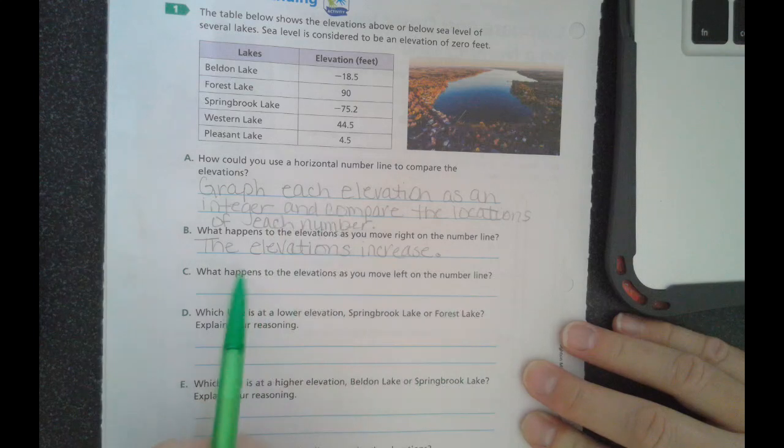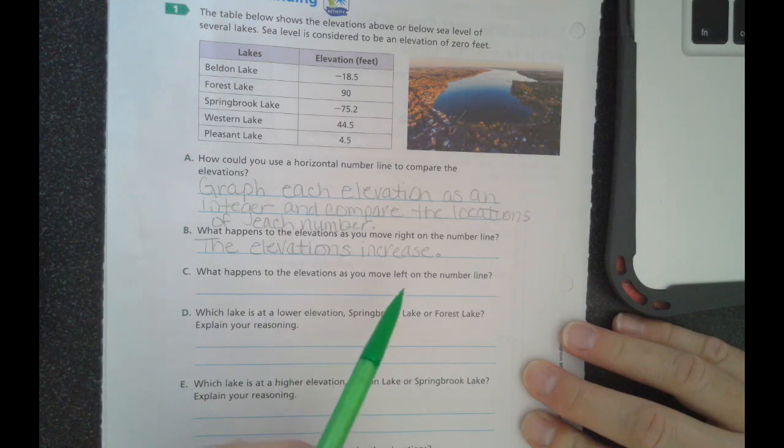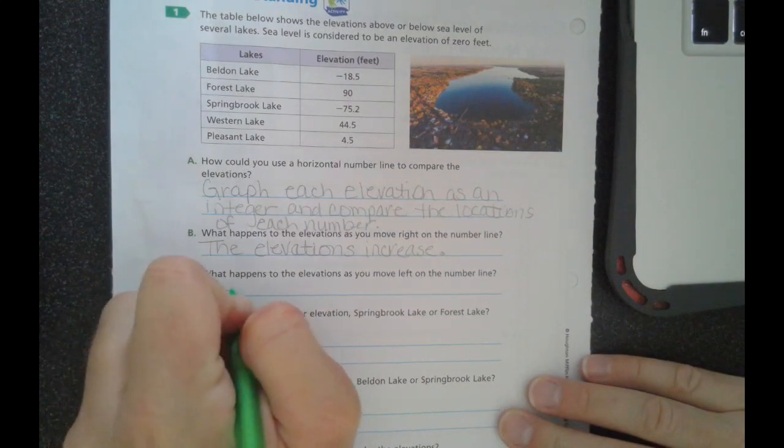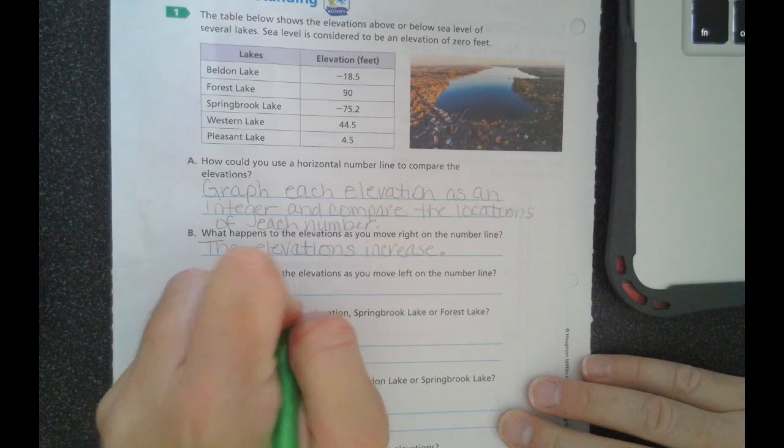So I put that the elevations increase because I know that the more we go to the right, the larger the numbers get. Question C, what happens to the elevations as you move to the left on the number line? Pause it and write your answer to that in the blank. So I'm going to put in the blank that the elevations decrease as we move to the left.